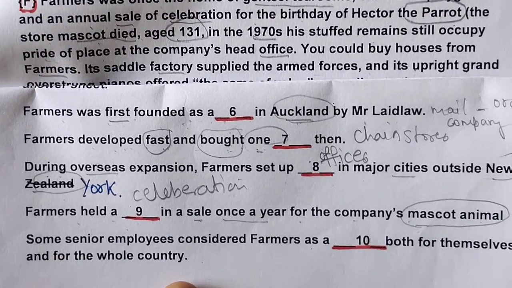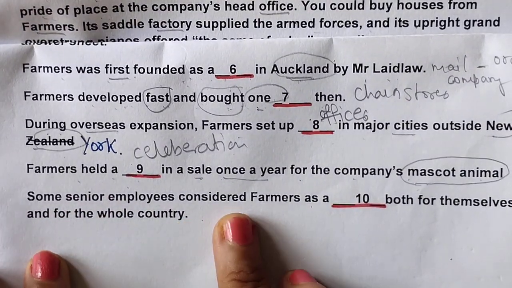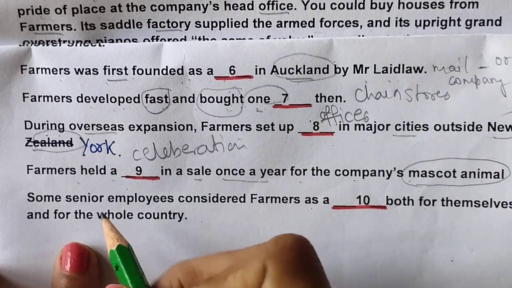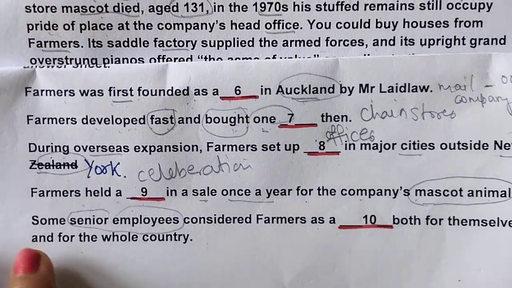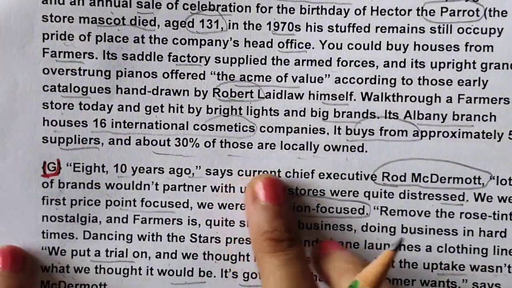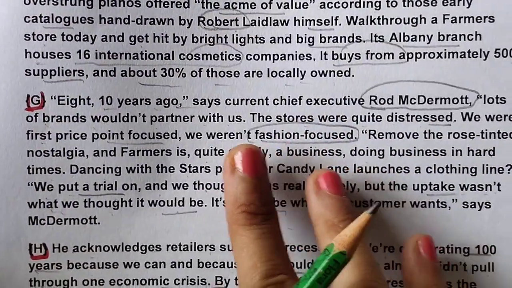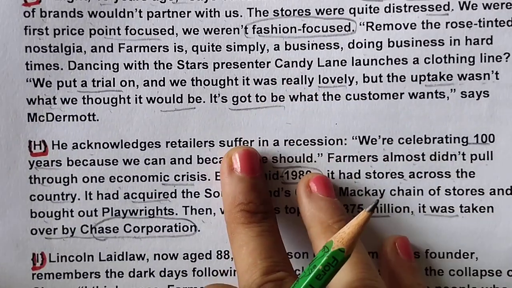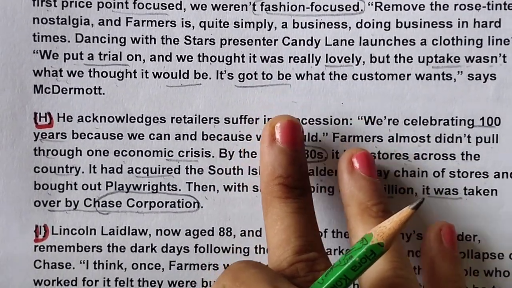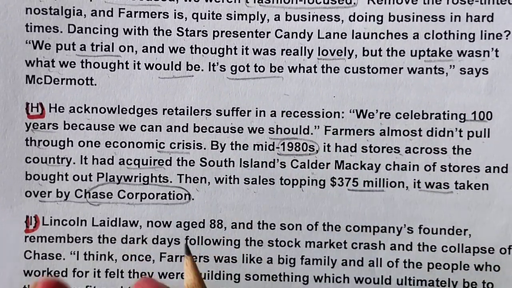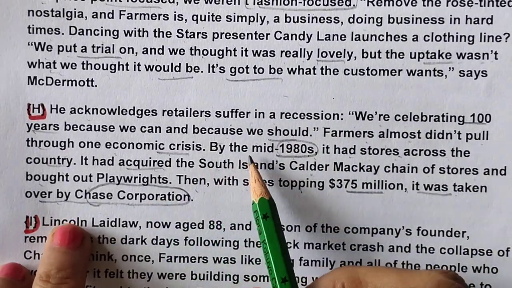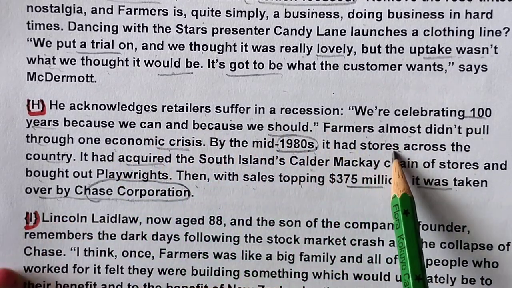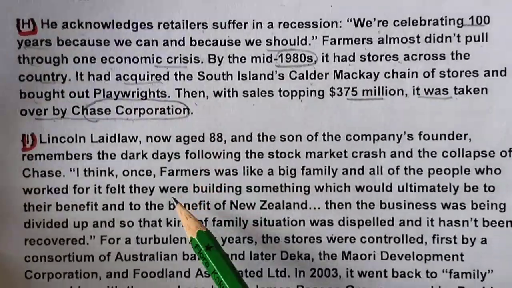Okay, coming to the 10th number, you can see this. Some senior employees considered farmers as a dash both for themselves and for the country. So some senior employees, I have to find it. So let's go through the paragraphs. So here it was not. So next paragraph, chief executive, lots of brands. So here they are talking about fashion. We already have read these paragraphs. That's why I am just doing it fast. At least 40-50% we have got the idea where we can get. Acknowledges we are celebrating 100 years. It had across the country. No.